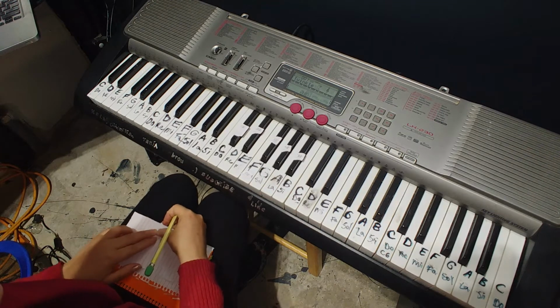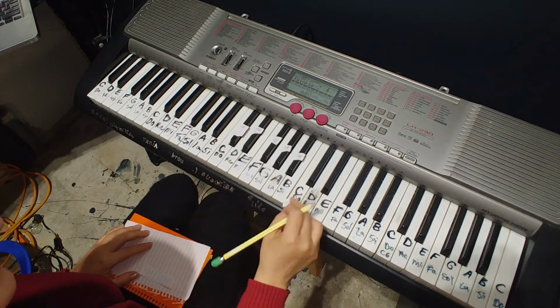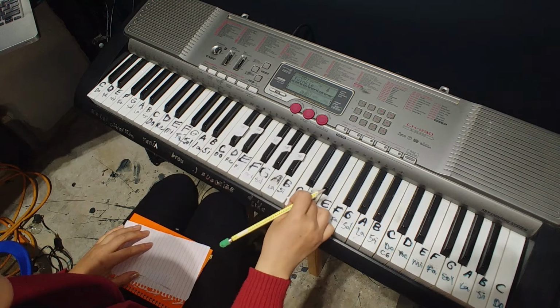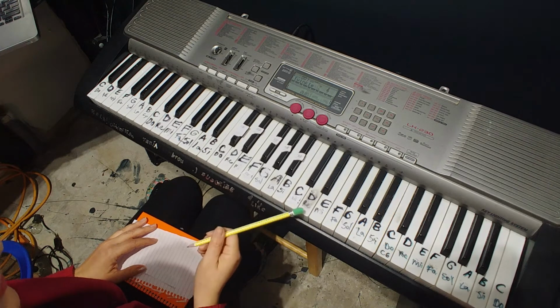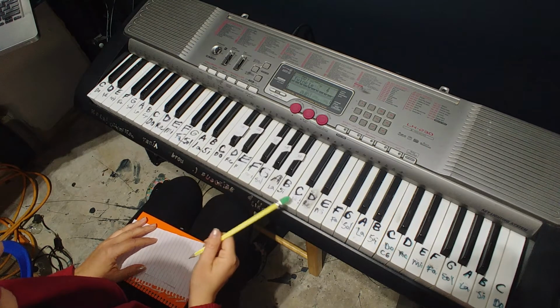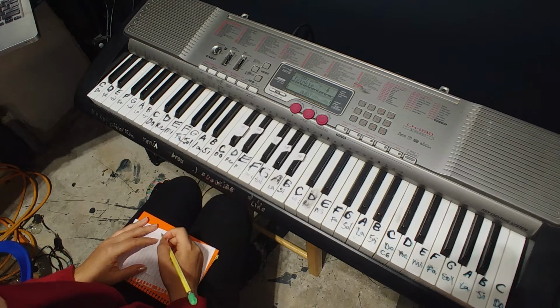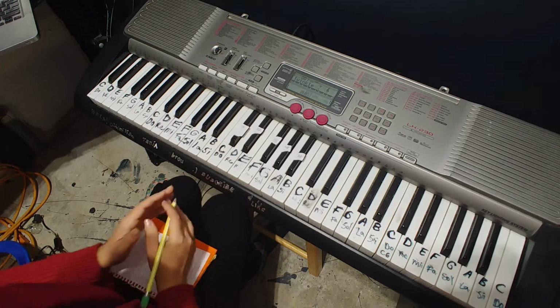Most of the time we don't see it until we have to play a scale that has a lot of sharps, like C sharp. Then we're going to use these guys over here, and we're going to represent them by E sharp and B sharp. Okay, so those are the sharps.